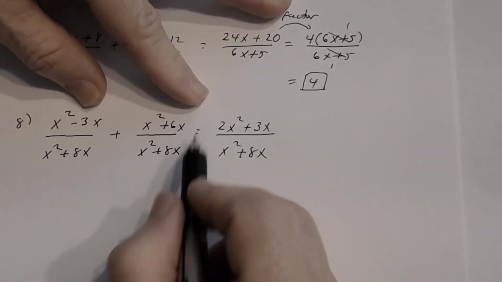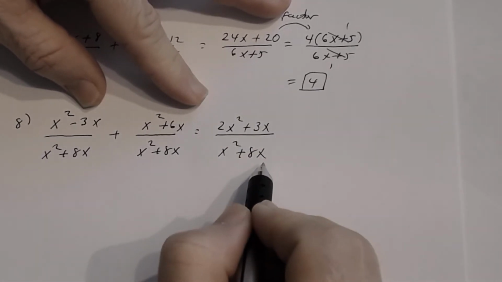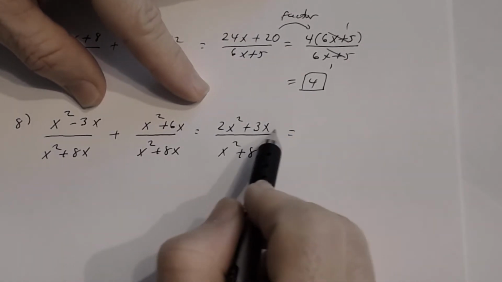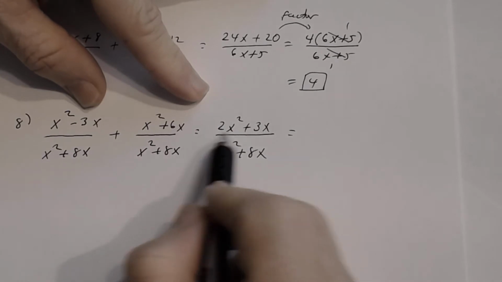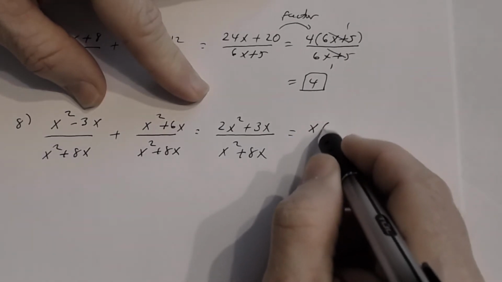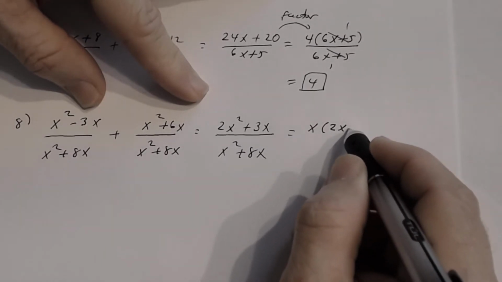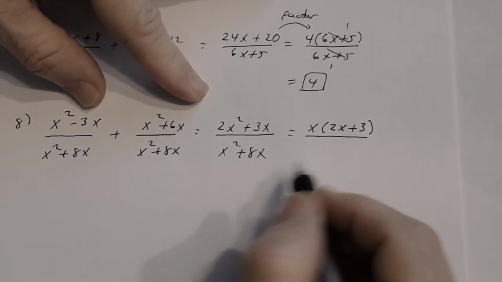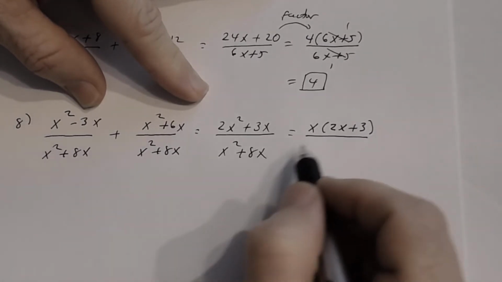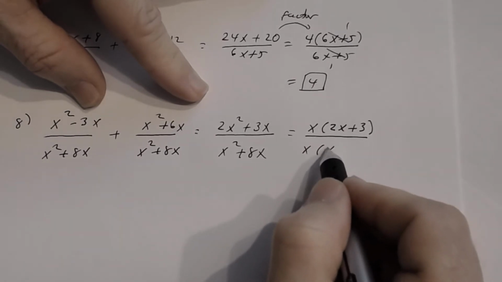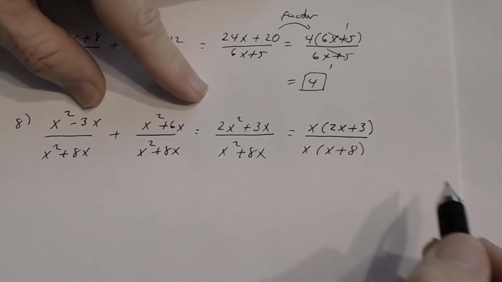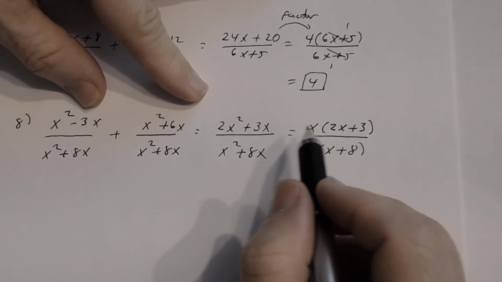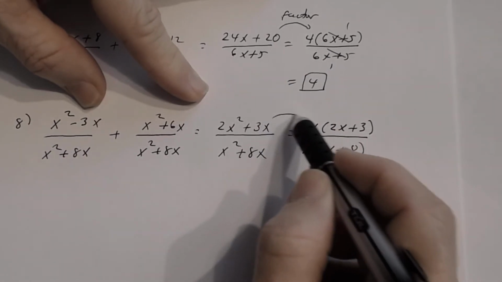Now I've got to simplify this rational expression. To simplify a rational expression, I'm going to factor. If you look at the numerator, I can factor out an x, so I get x times 2x plus 3. In the denominator, I can factor out an x as well, so I get x times x plus 8. Once you get to that point, once you factor, remember the next step is to reduce.